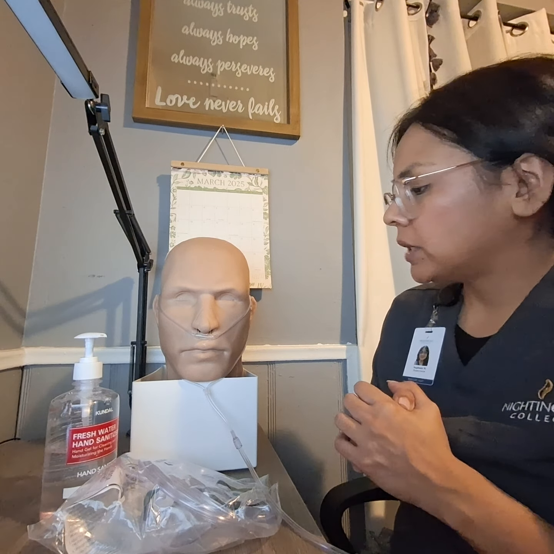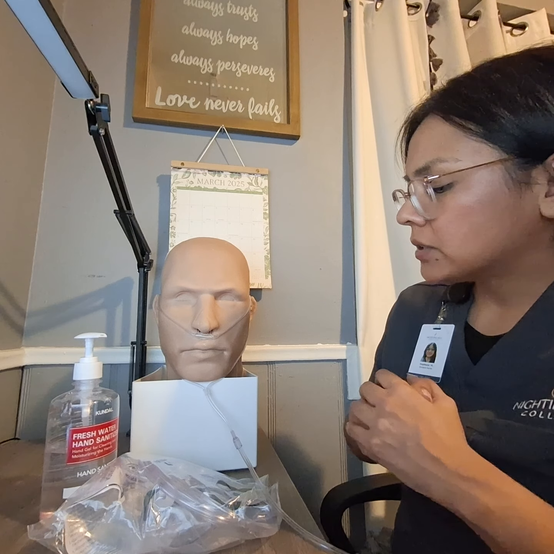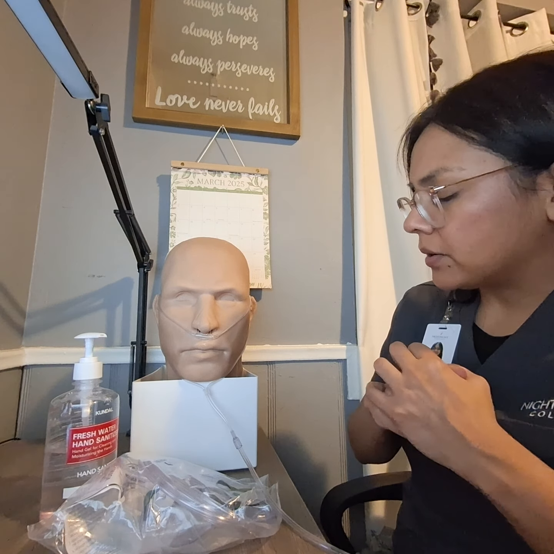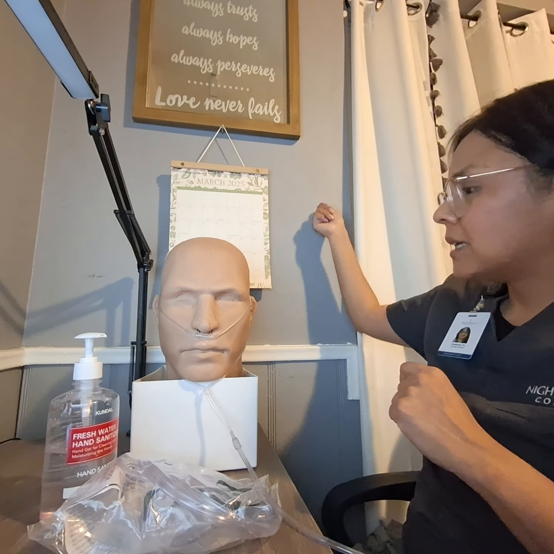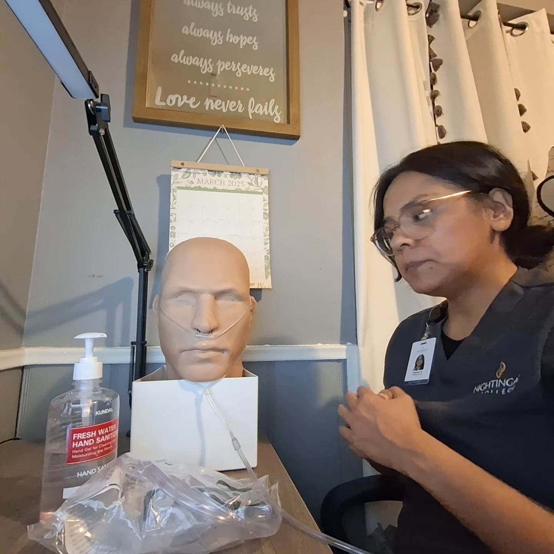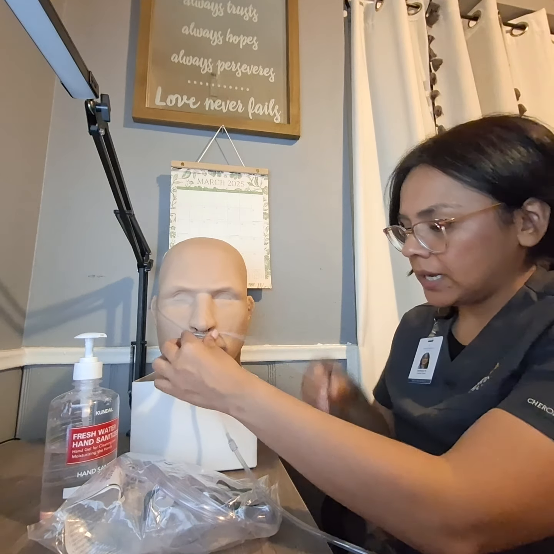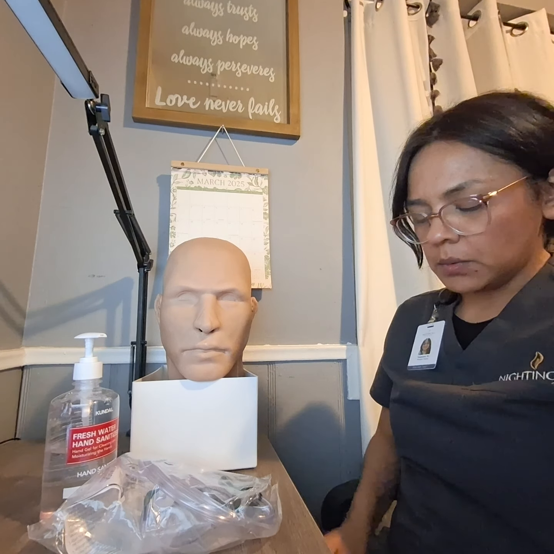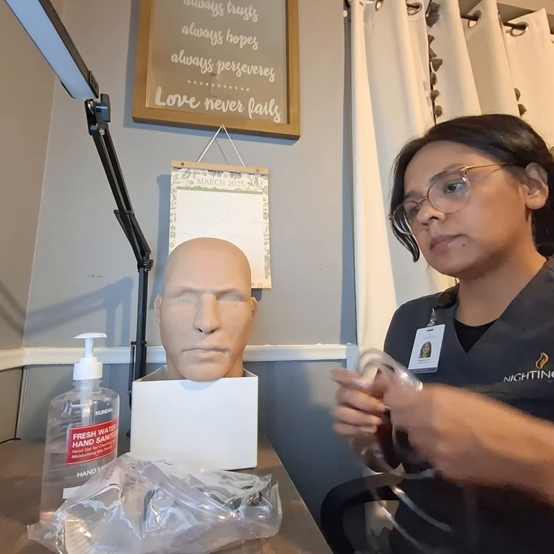Mrs. Garcia, so the oxygen is still a bit low. So the doctor has ordered a non-rebreather mask to help you breathe better, okay? I'm going to go ahead and disconnect the tubing here for the nasal cannula. Remove the nasal cannula. I will go ahead and toss this in the trash.